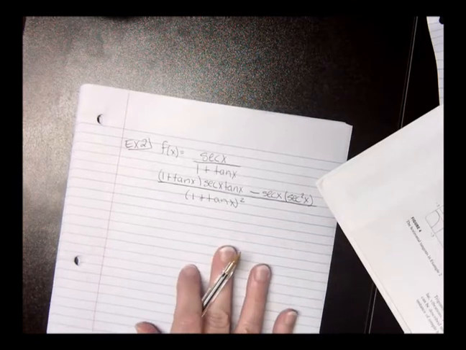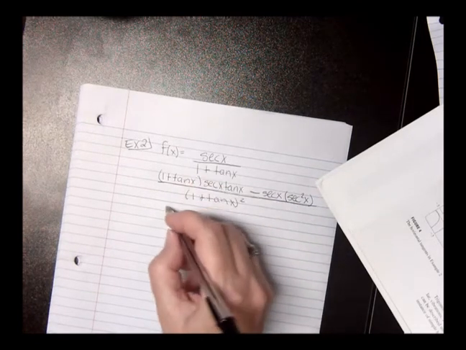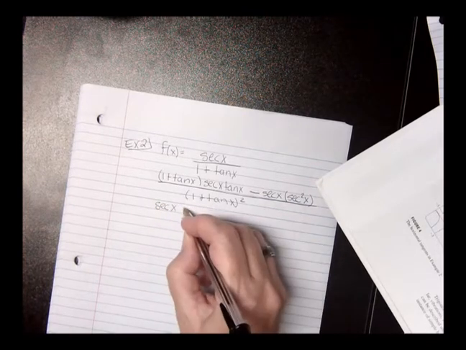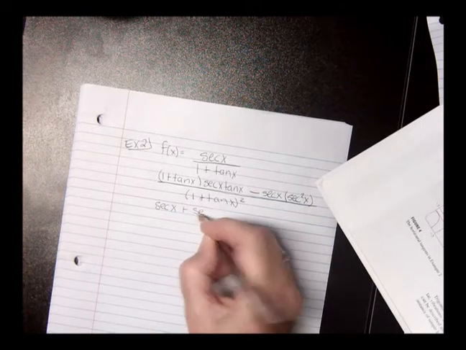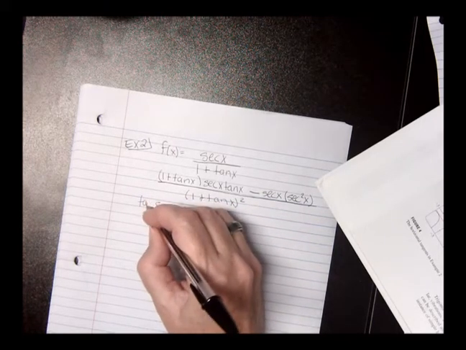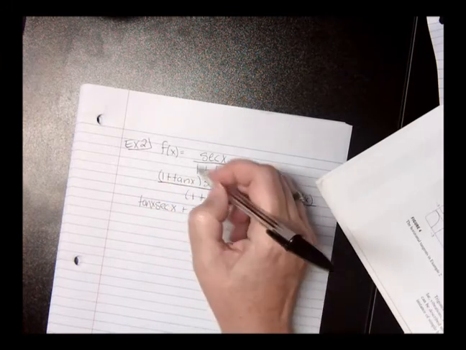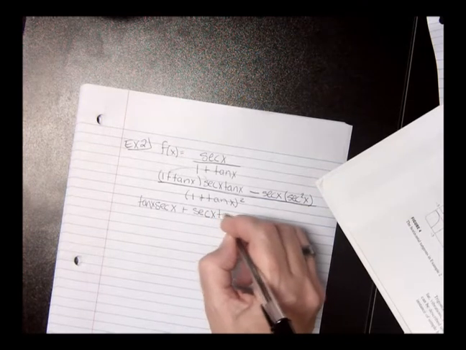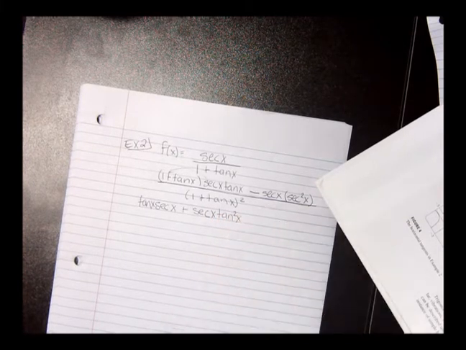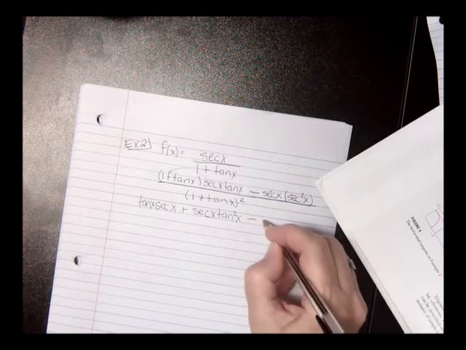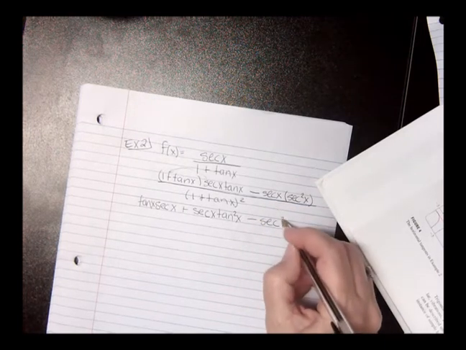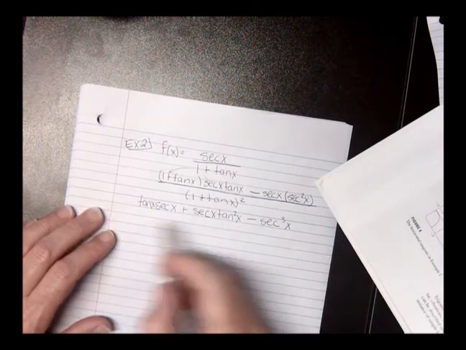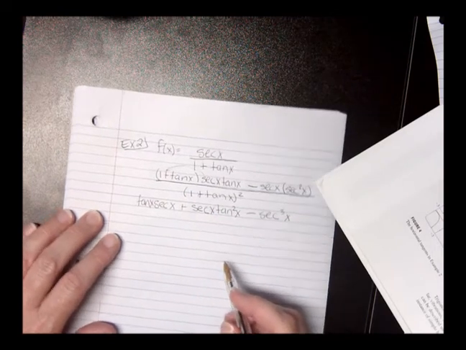All right, now when I multiply this through on the top, I will have secant x plus secant x tangent x, sorry. That's multiplying this by 1, plus secant x tangent squared x minus secant cubed x. Now we see all these secants in here. So before I put the bottom underneath it, I'm going to simplify it just a little bit more.